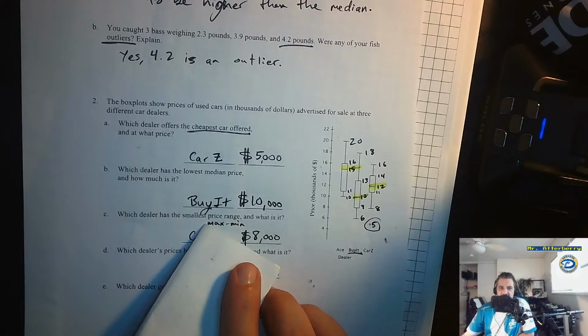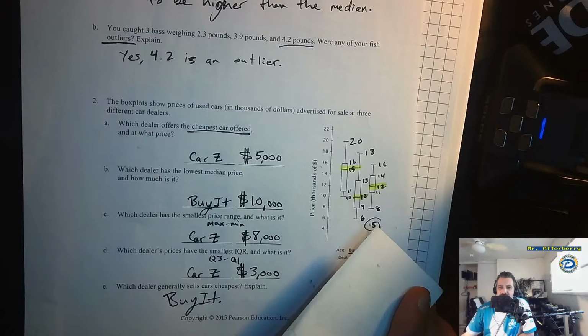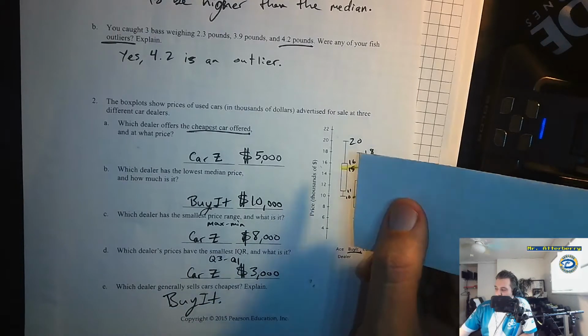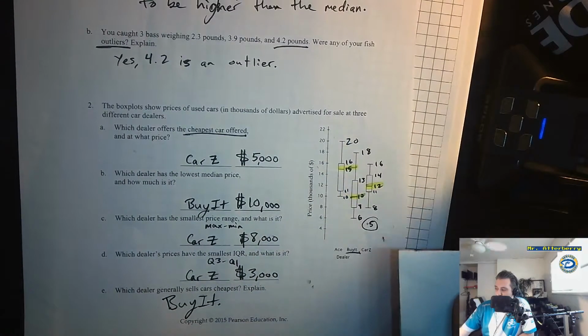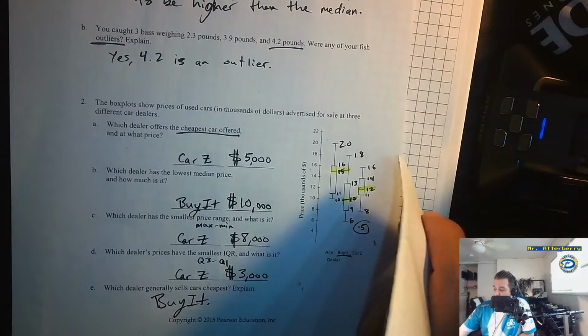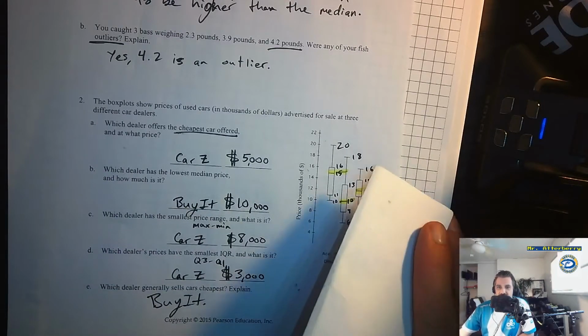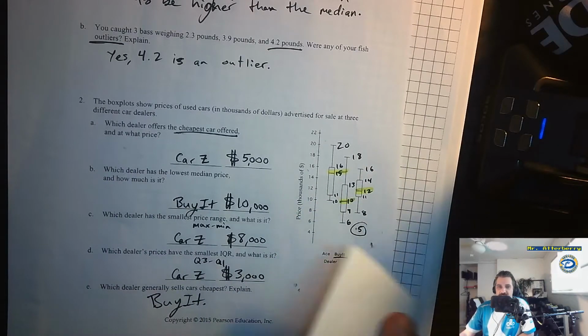Question C, which dealer has the smallest price range? The range is your maximum minus your minimum. We're not going to use the outliers. We're going to do the max minus the min. And we got 20 minus 10, which is 10. 18 minus 6, 12. And 16 minus 8, which is 8. Which one was the smallest? That was the last one, 8. So I'd say car Z, $8,000.